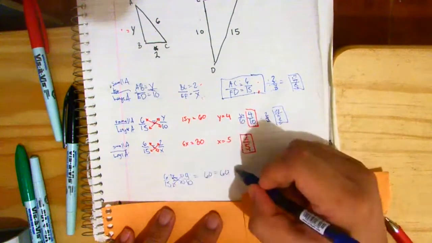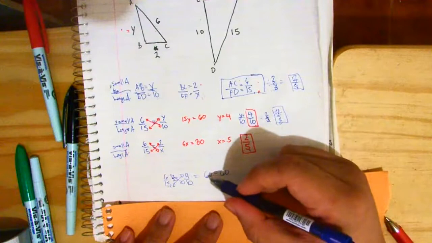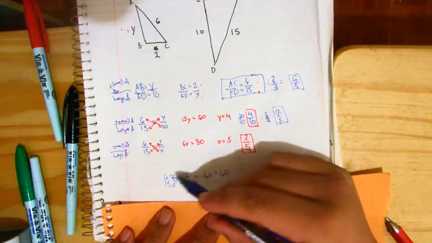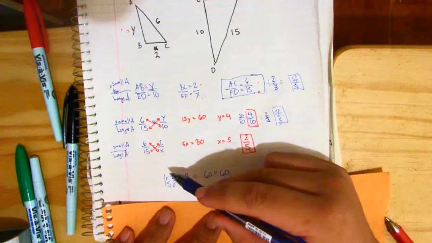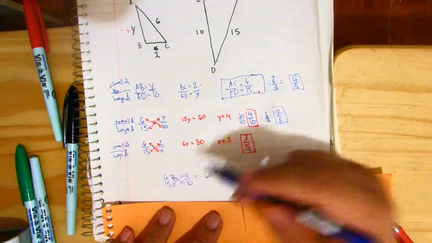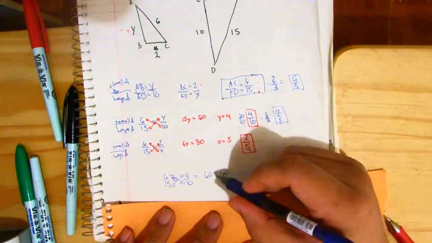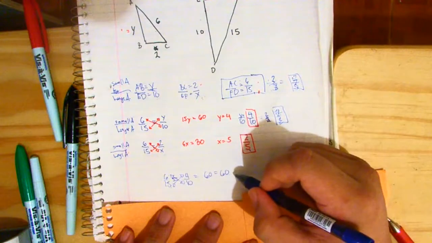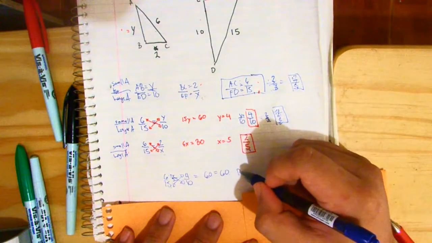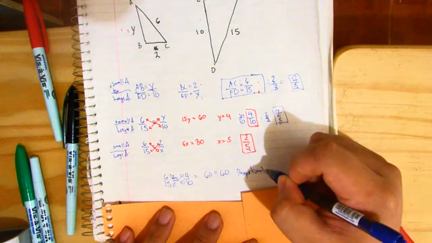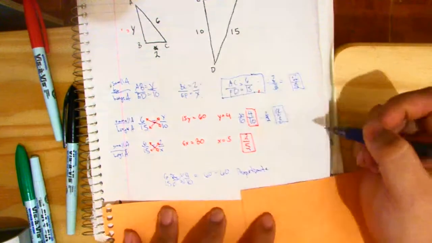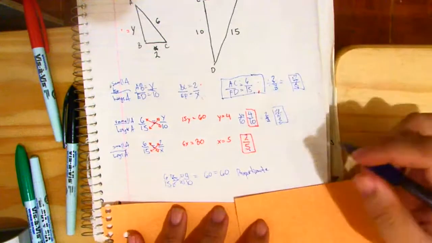If the two ratios are equal, meaning the products of the cross multiplied ratios are equal to each other, then they are proportionate. I don't know how to phrase that. Hope that's not too complicated.